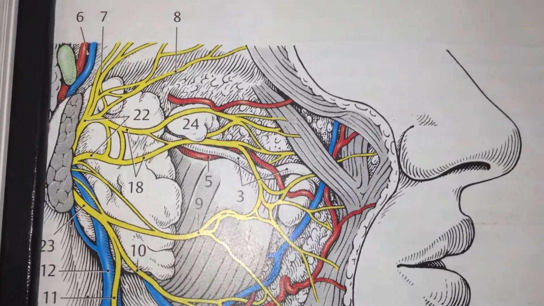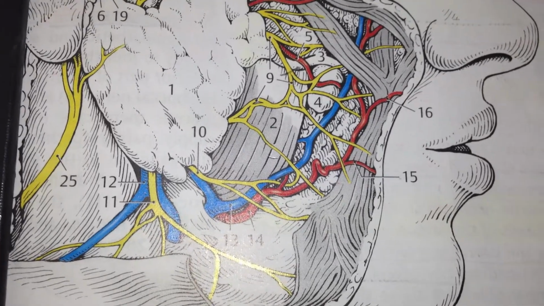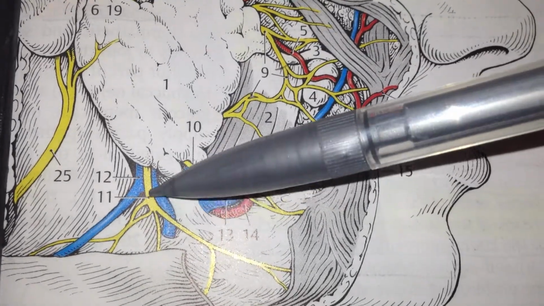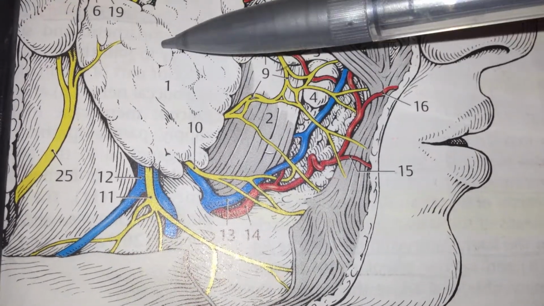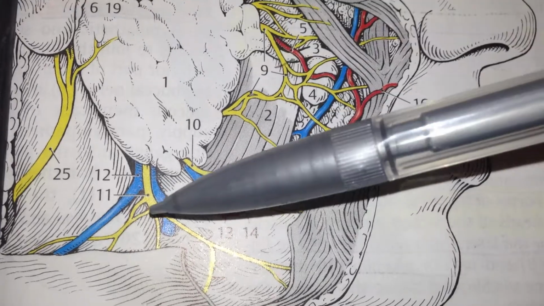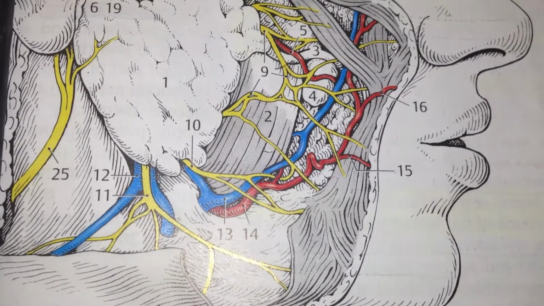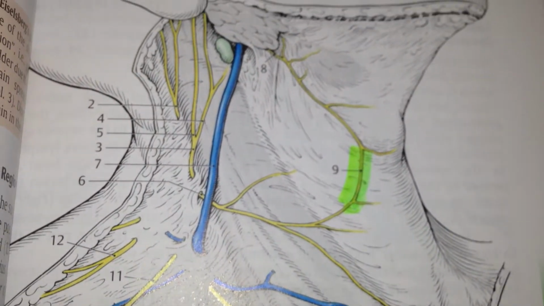Now, if you were to follow number 11, which is the cervical branch of the parotid plexus, okay, let's look at another picture. If you go to page, I think it's page 359. If you go to page 359, you can see it in more detail.